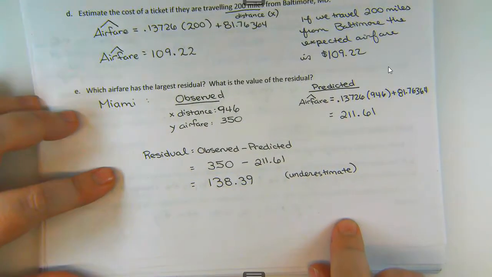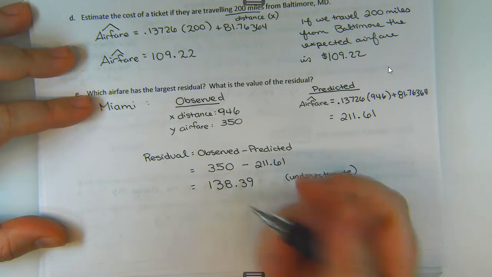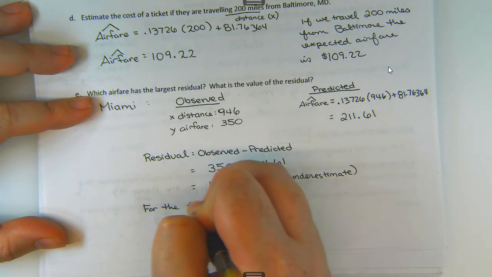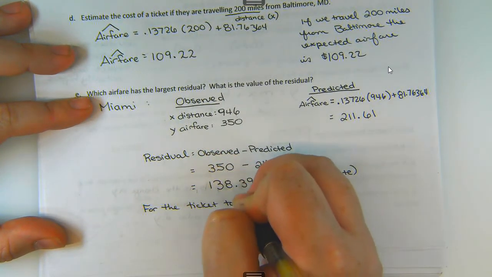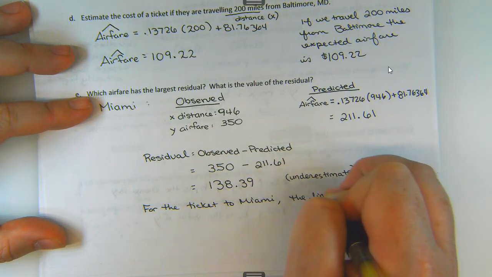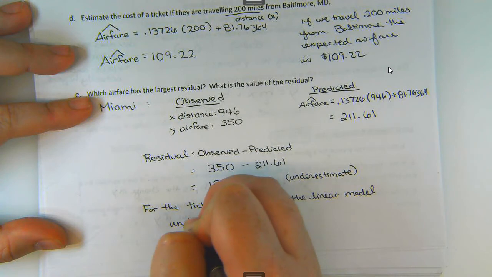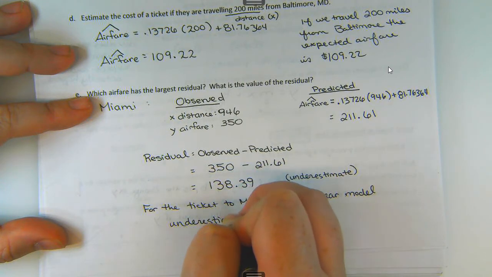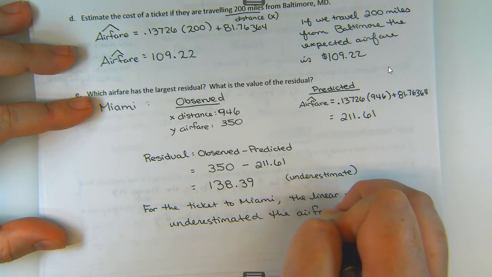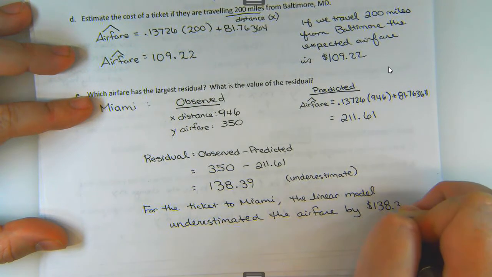So what the residual tells us and how we can interpret it is that for the ticket to Miami, the linear model underestimated the airfare by this $138.39.